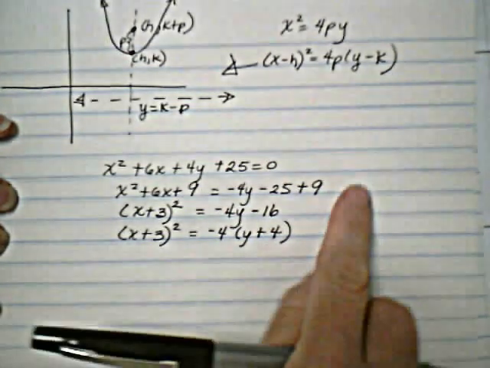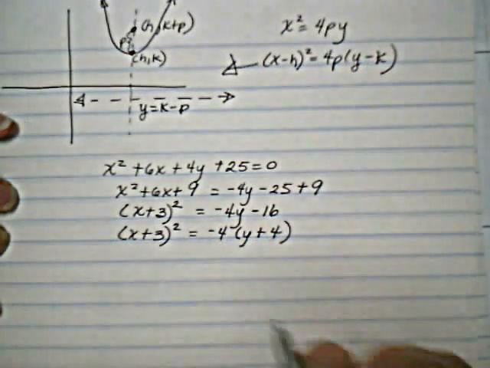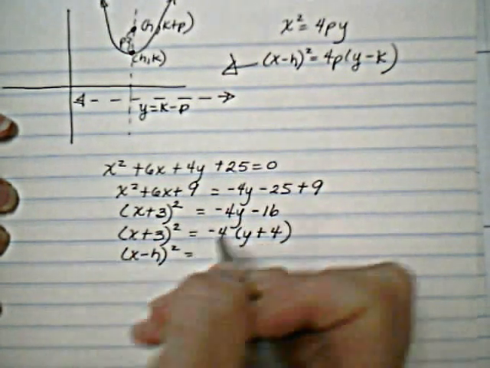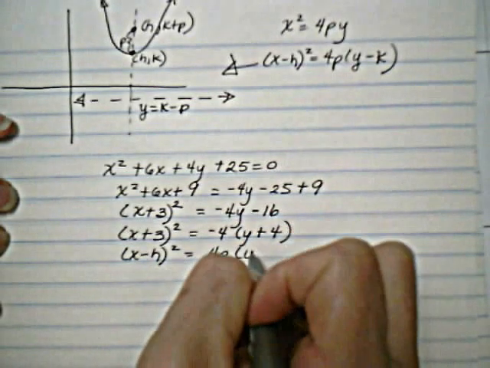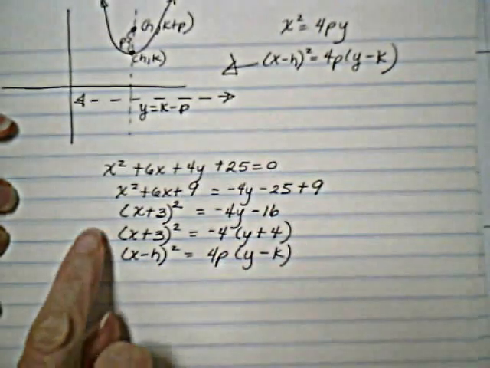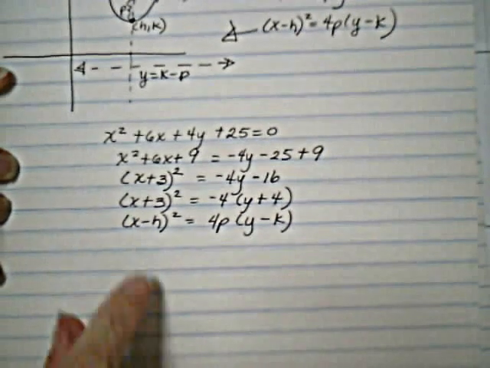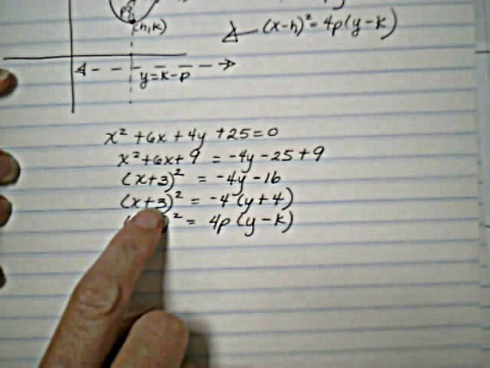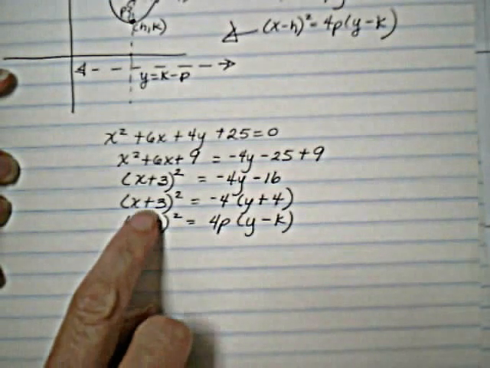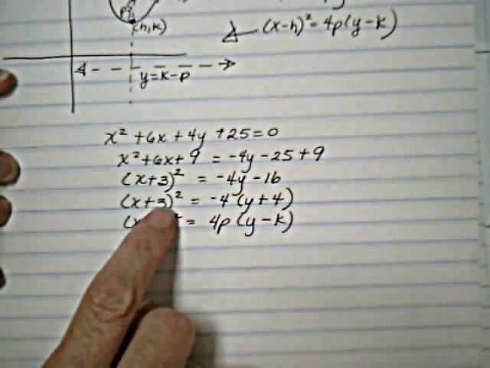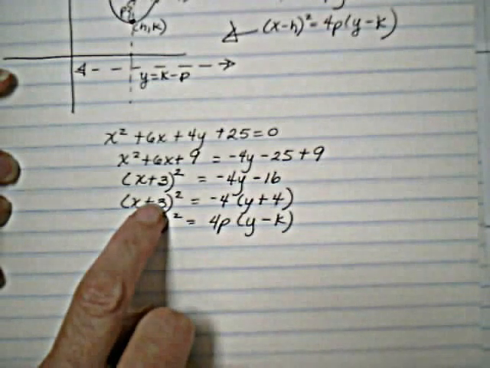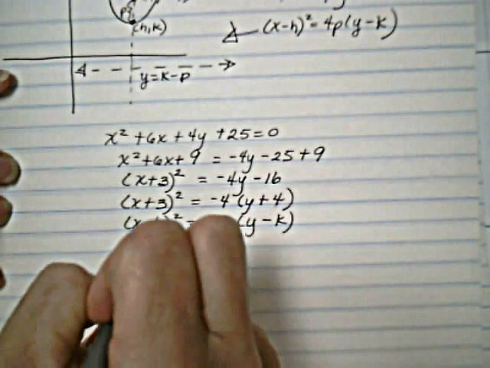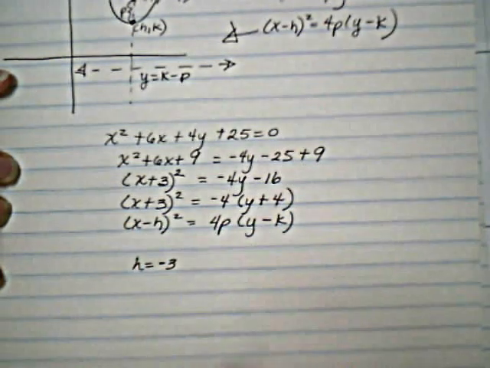So now I'm looking right at this form right here. So I'm going to actually rewrite that up underneath here. x minus h squared equals 4p times y minus k. So we can kind of really look at that and see what our components are. So that means that h must actually be negative 3. Notice this, it's x plus 3, right? So the only way that could have been a plus is for it to have been a double negative. So we know h is negative 3.